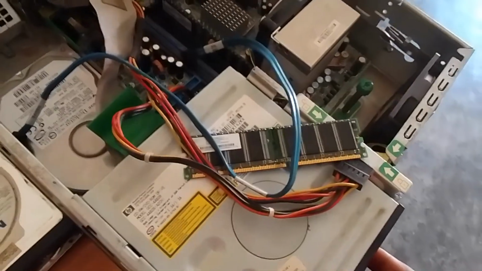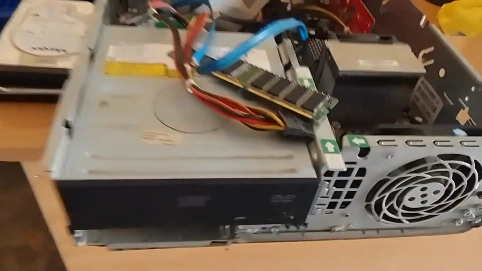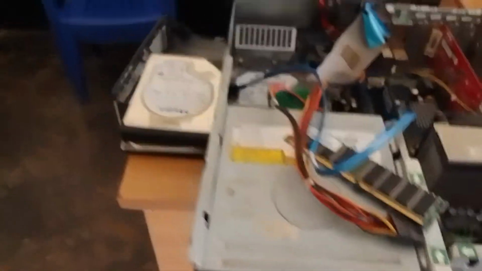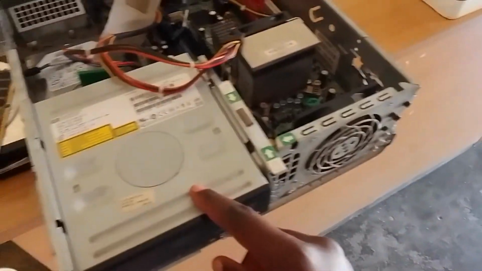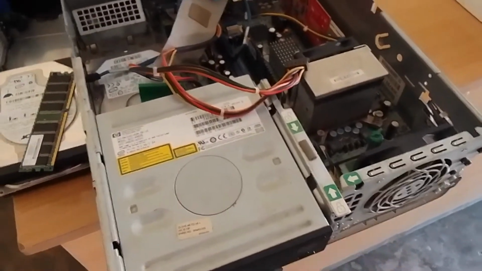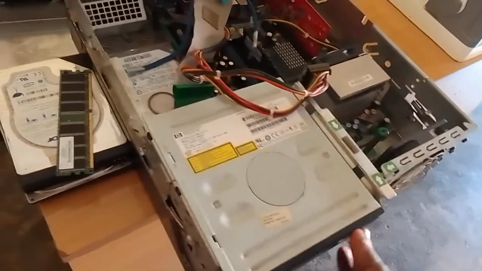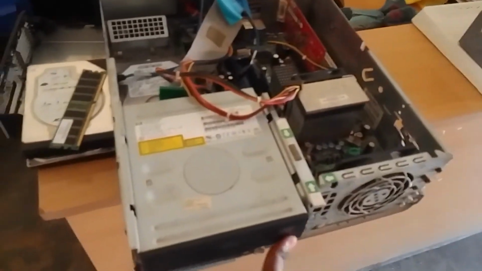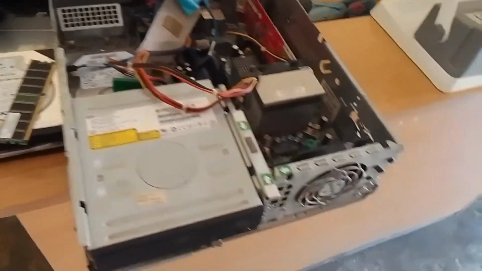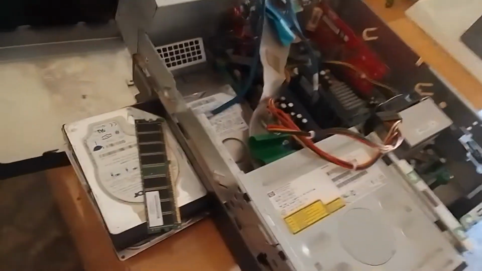Next we have a CD-ROM. This is what we call a CD or DVD-ROM. This is where we insert a CD, and of course DVDs. We insert a disc, for example when we want to program a computer using a CD. So we open the CD-ROM, insert the CD, and from there it can be read into the computer.